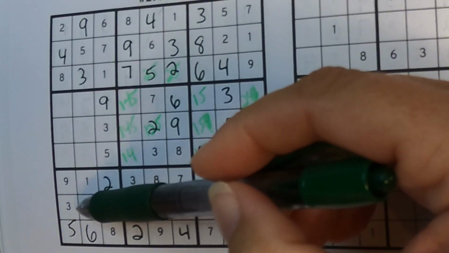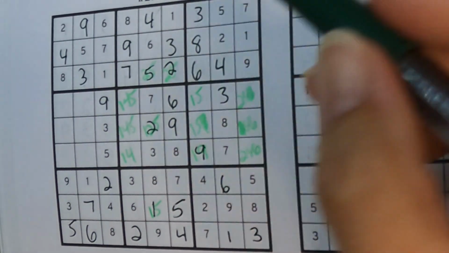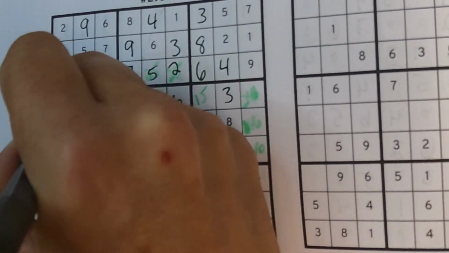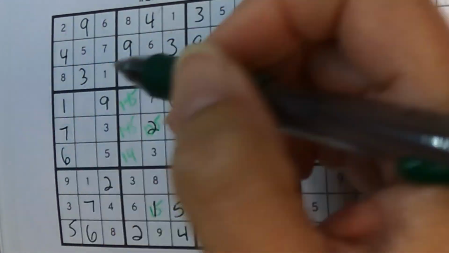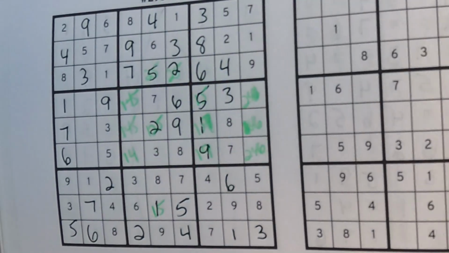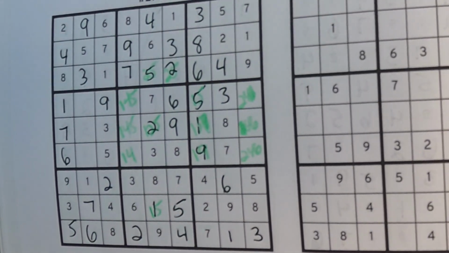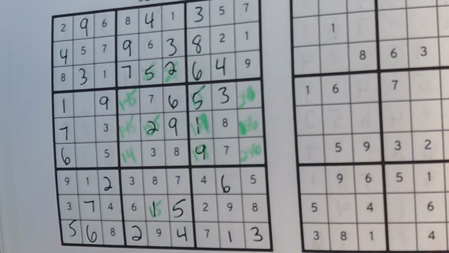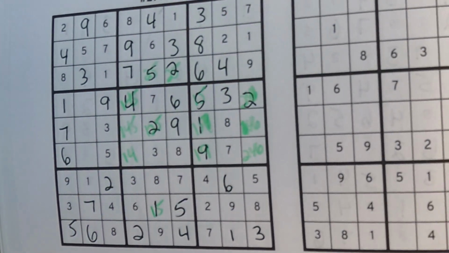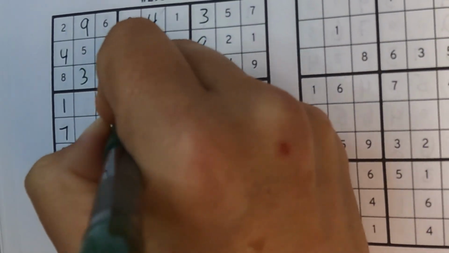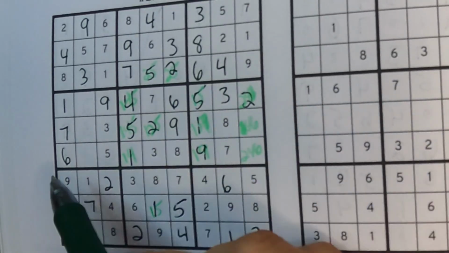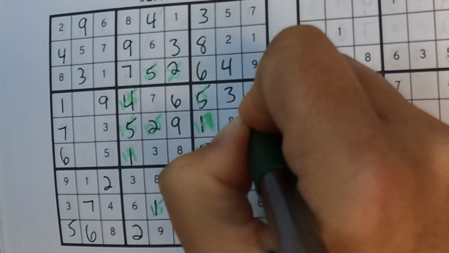For this column now, we're missing 1, 6, and 7. We've got 6 and 7 here, so this is our 1. 7 here, so 6, 7. That 1 makes this our 5, 1. Let's do some other cleanup here. With that 1 and that 5 makes this our 4, 2. That 4 makes this our 1, 5. This 2 and this 6 makes this our 4, 6.